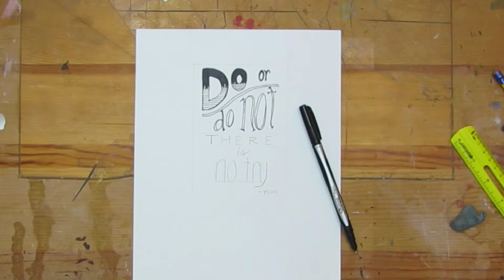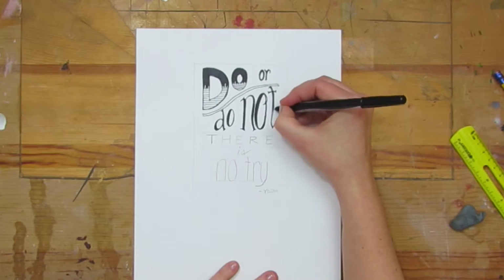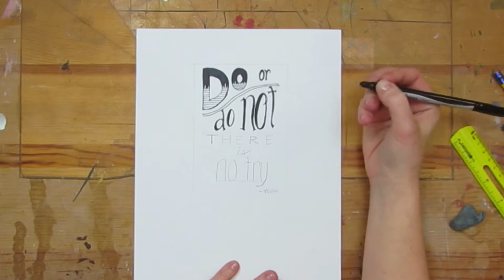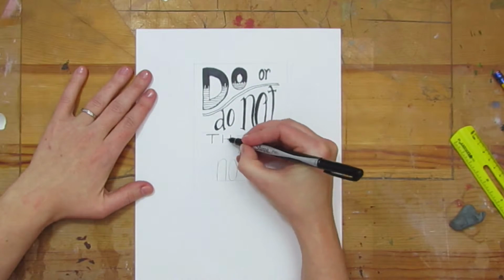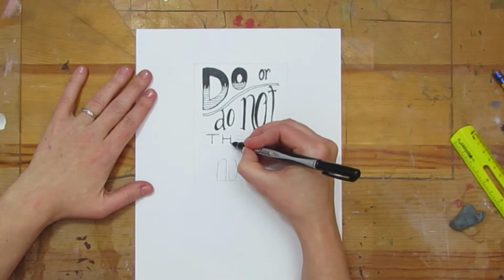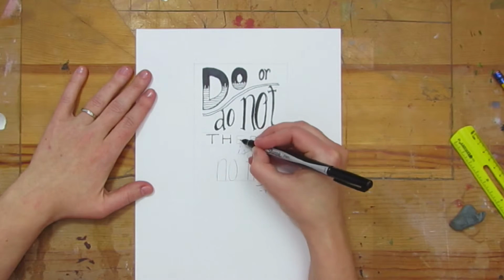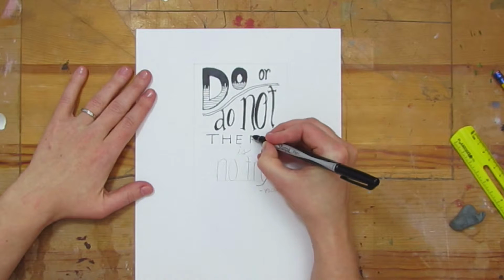I'm creating it so I can fill it in, but it has that texture of a calligraphy pen where it gets thinner and wider. Okay, I'm just going to make it a nice thin single line for there. Again, sans serif.